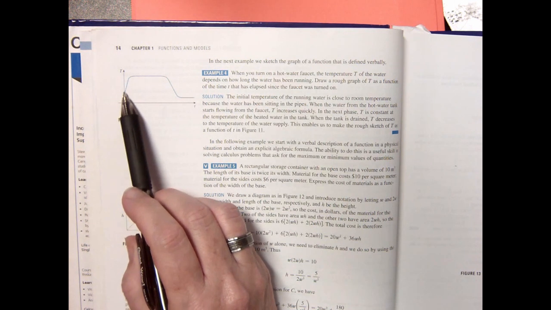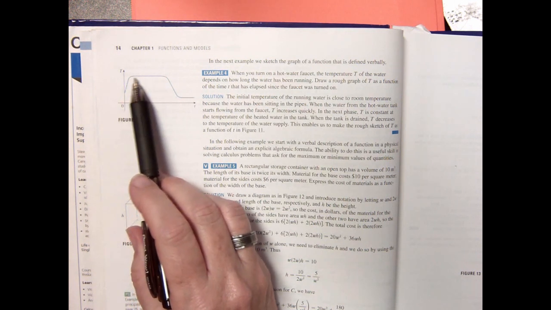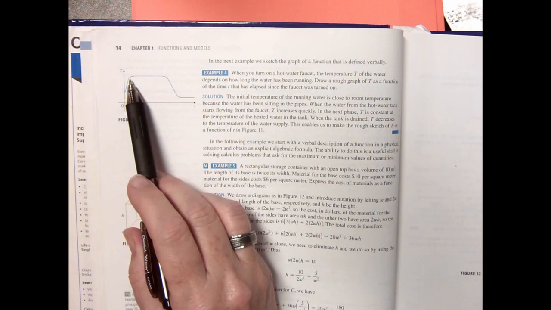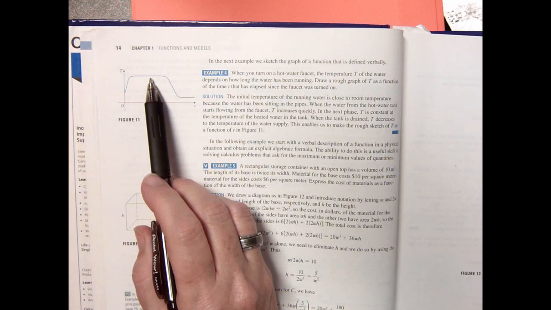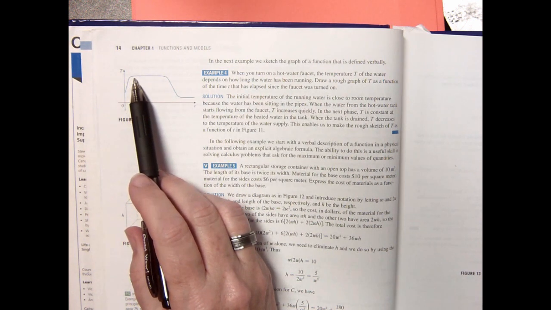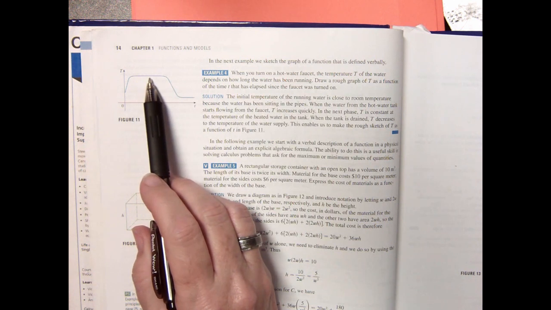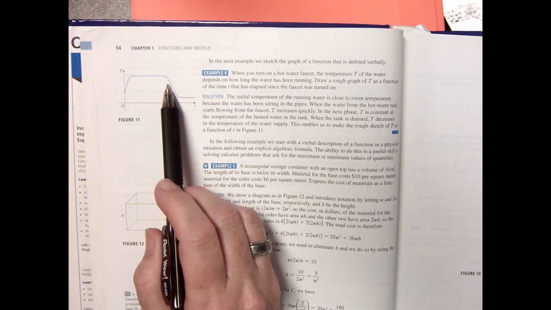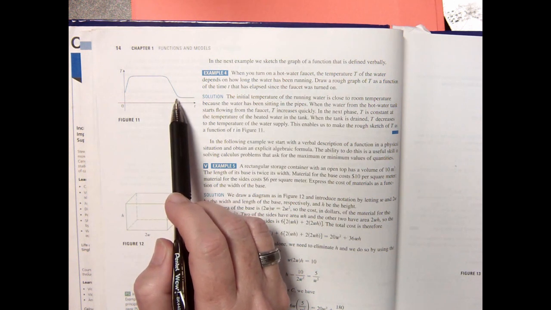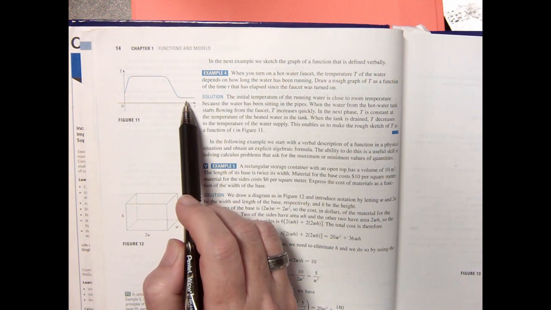And it goes up till it reaches its maximum heat value, whatever your hot water heater is set on at your house. So when it comes up and it gets to that height, it stays that way for a while until you start running out of water, and then it starts falling quickly to reach your minimum cold value.